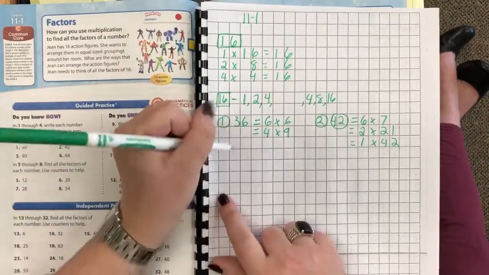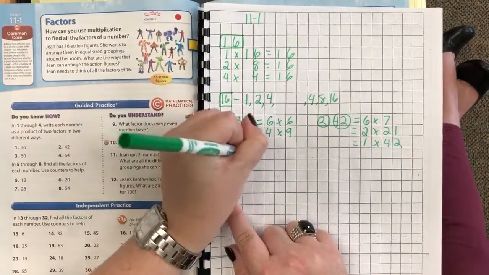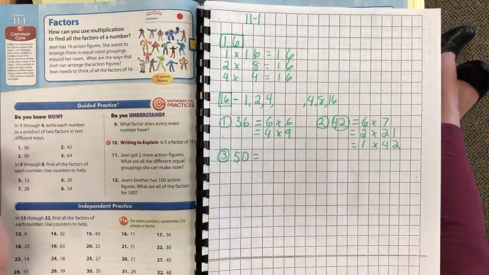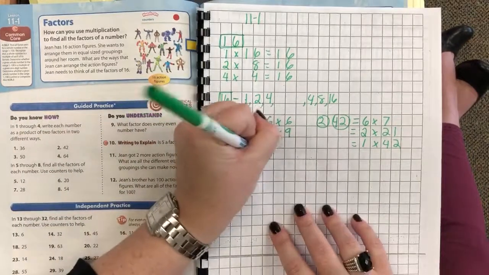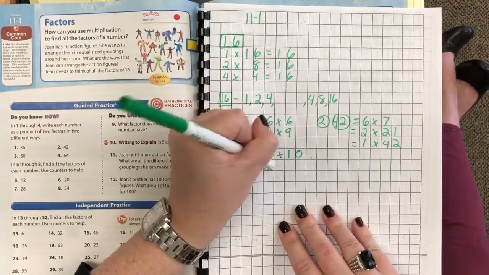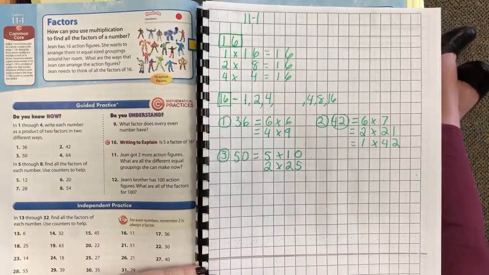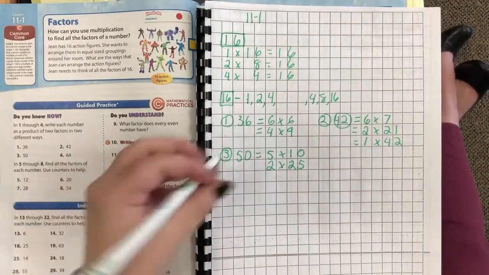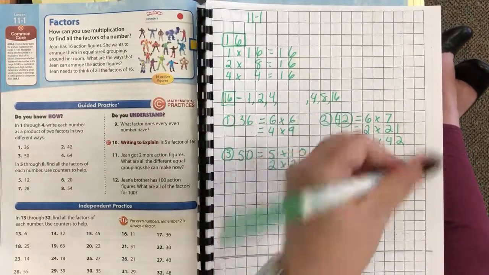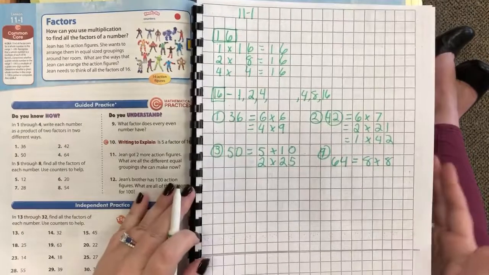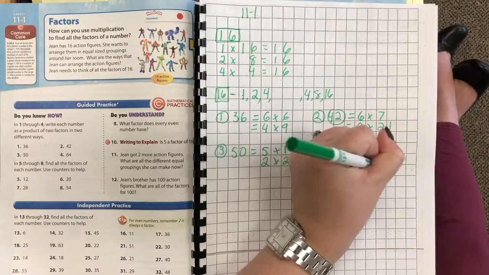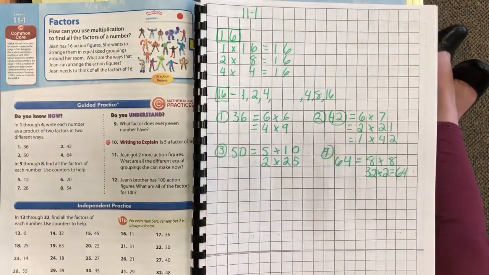For number 3, the number 50. Two numbers that are a factor for this: 5 and 10. Another way that I could get 50: 2 and 25. For 64, number 4. 64, 8 times 8, so 8 is a factor. I can challenge myself. 32 times 2 is also 64.